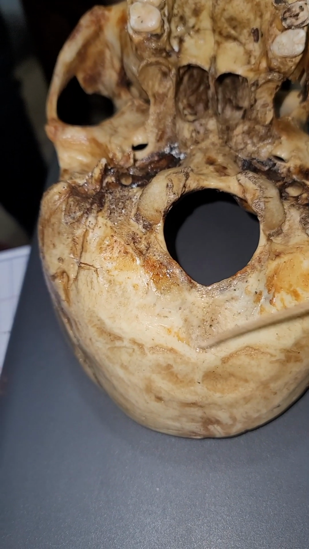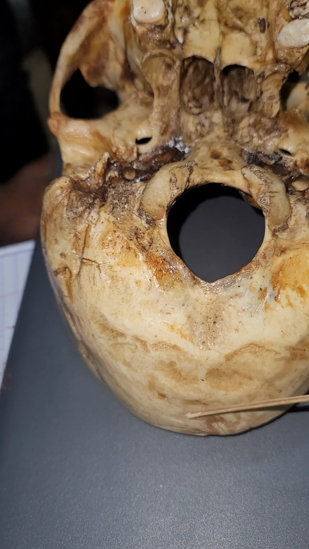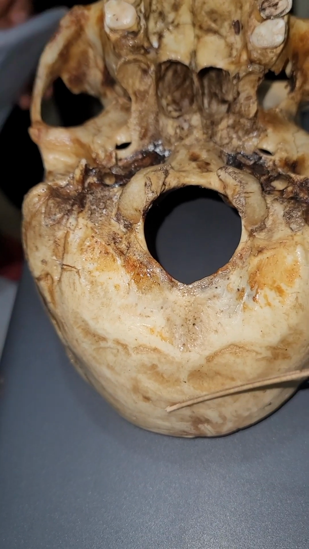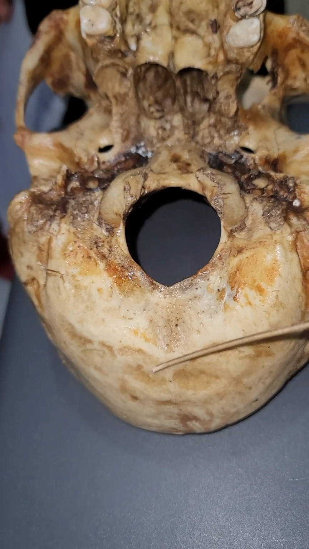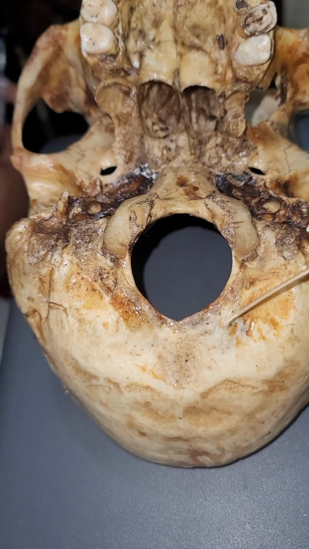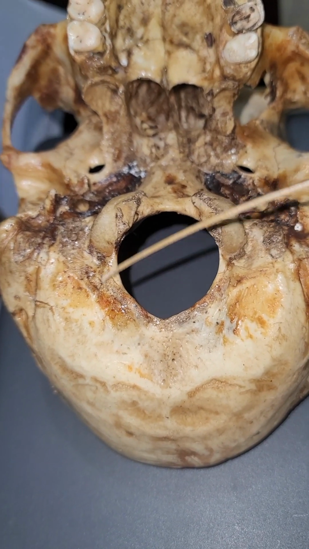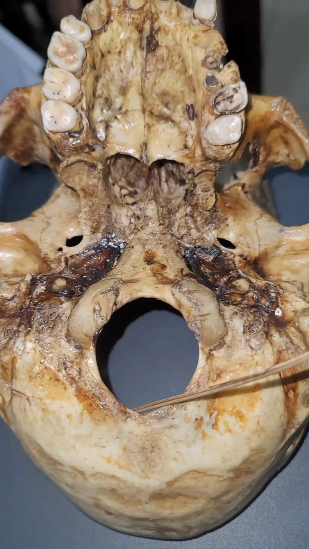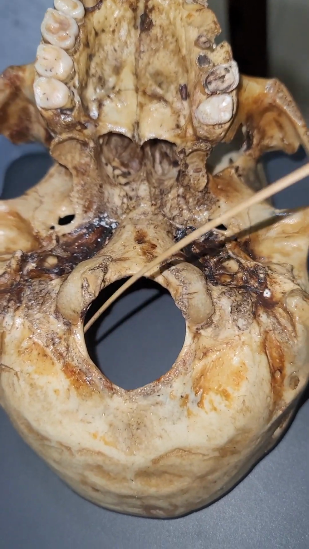You can see running from here across the center, the whole of this is known as the external occipital crest, which will run to terminate at the posterior part of the foramen magnum. This is the largest foramen in the skull, which will convey about 10 different structures.